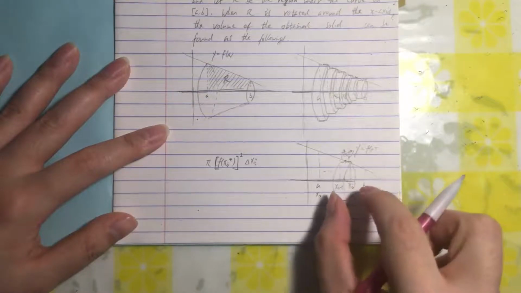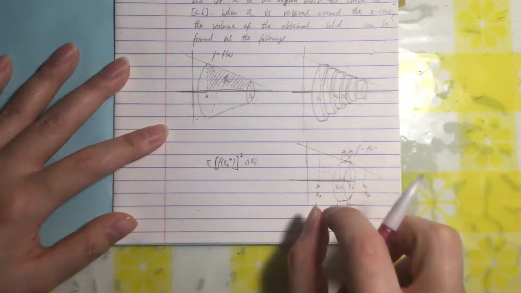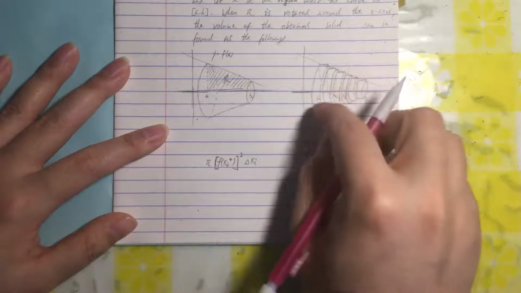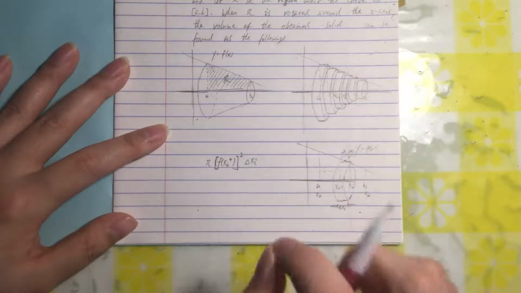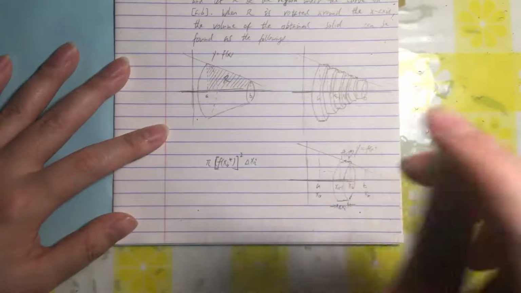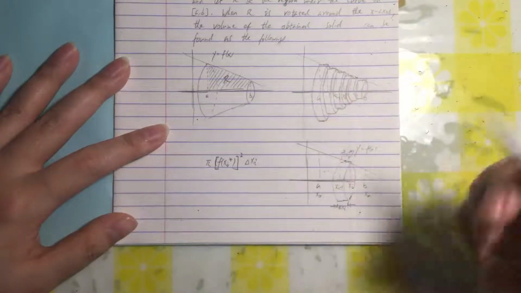Then this is one of the pieces. In order to find the total volume, we add all these pieces together. So we're taking the sum.